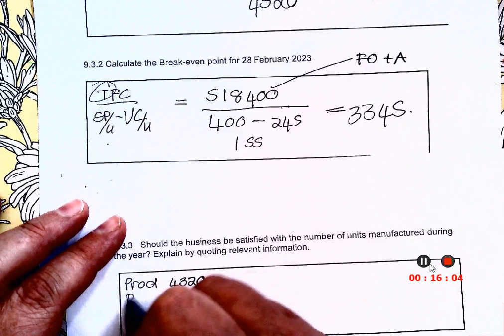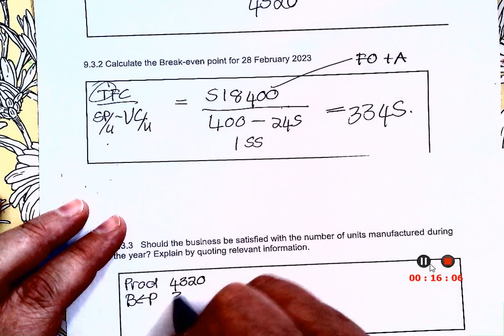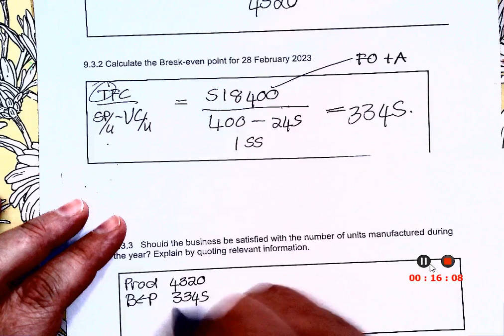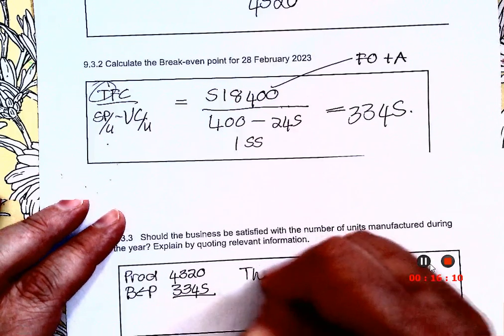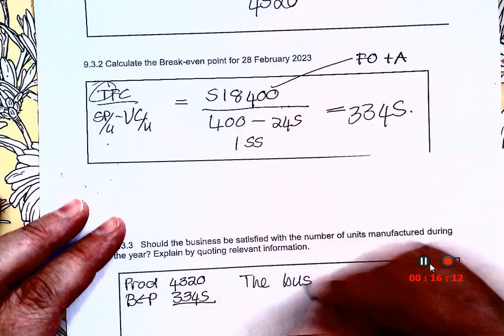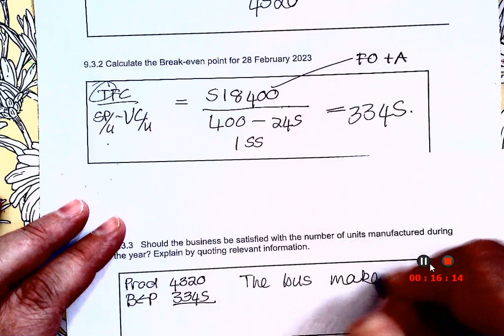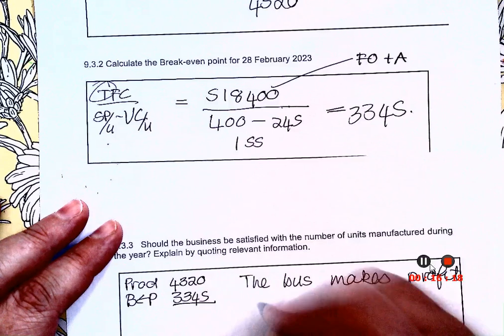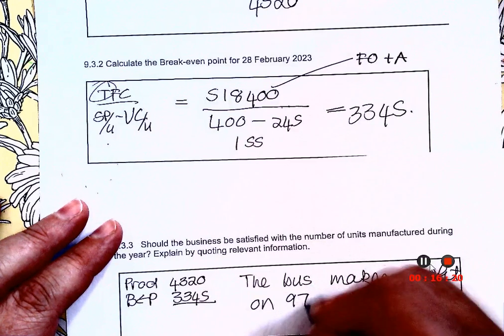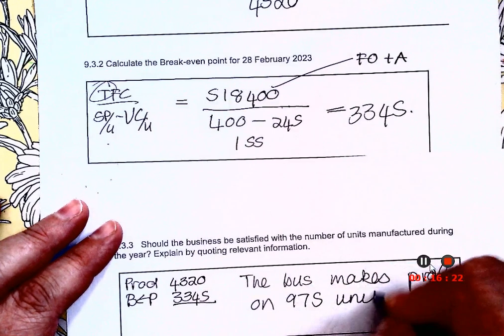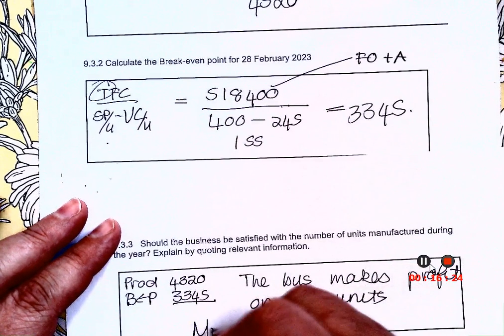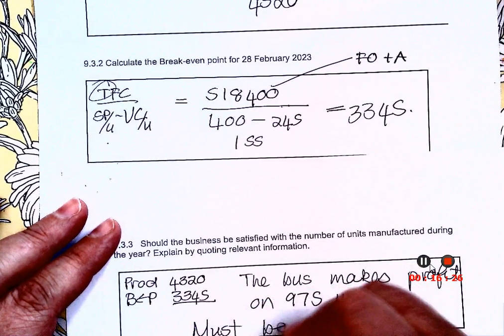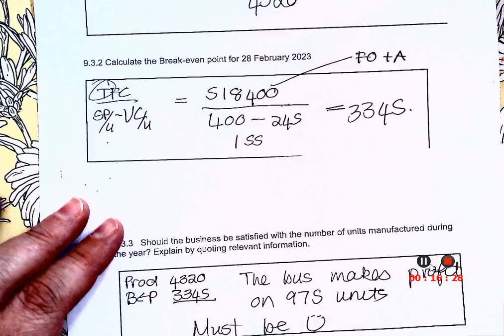Break-even point was 3345. So the business makes profit on how many units? 975. On 975 units must be satisfied. Okay, everybody with me?